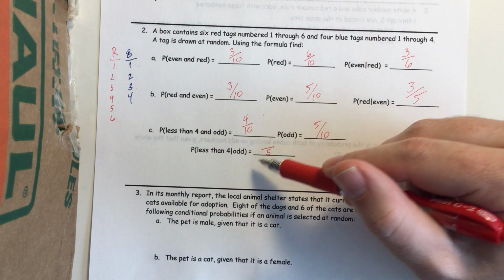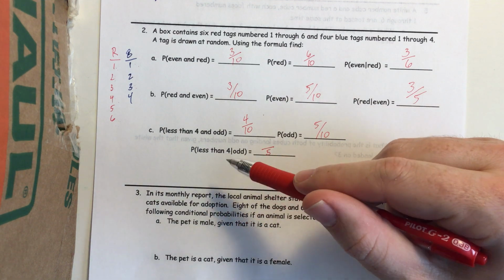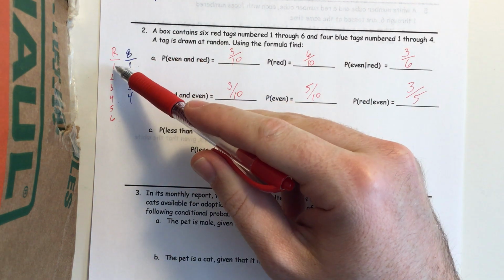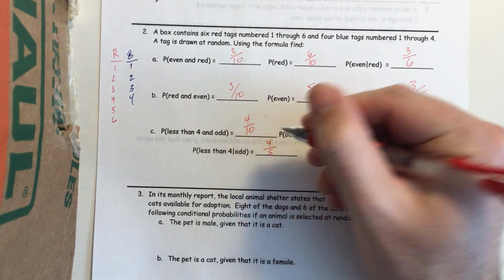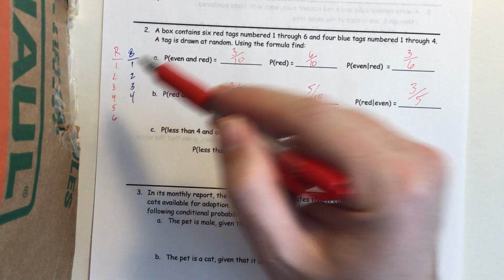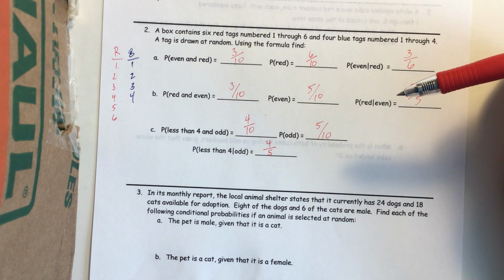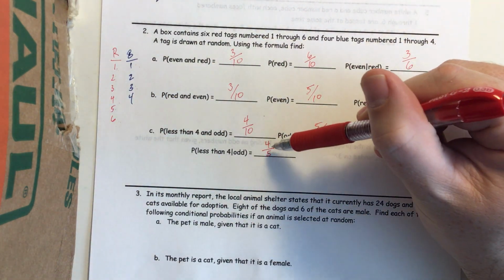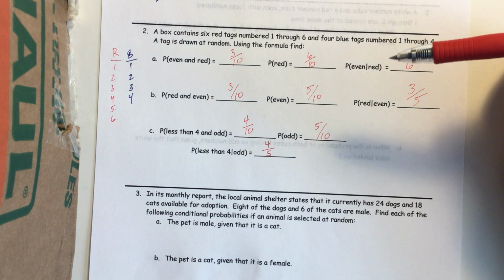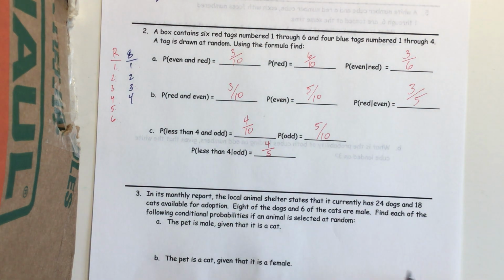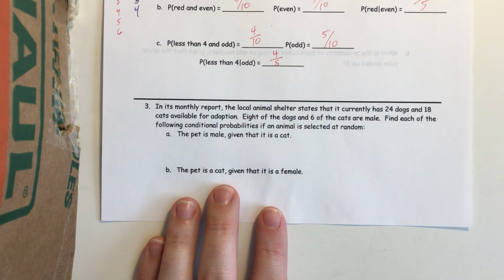And what is the probability that we choose an odd number that is less than 4? We just wrote that right here. We have a 4 out of 5 chance because there are 4 odd numbers, 1, 3, and then this 1, 3, that are less than 4. The only one that's not less than 4 is this 5 right here. So we had a 4 out of 5 chance of choosing a number that's less than 4 given that we choose a number that is odd. Ooh, that is confusing.